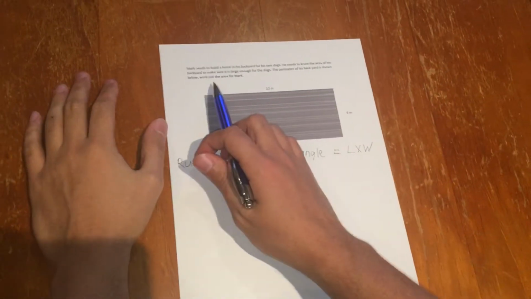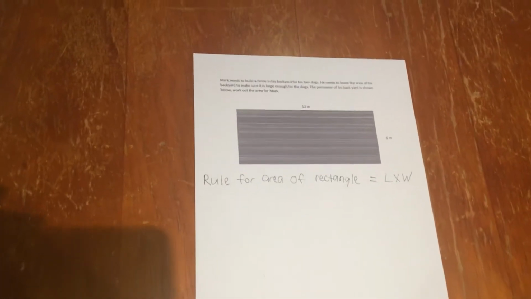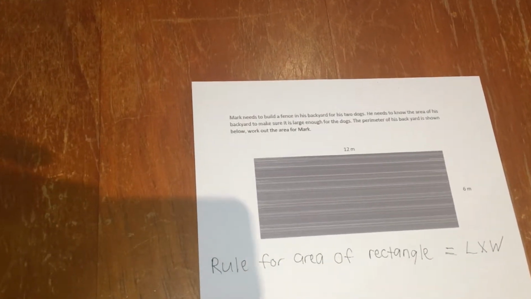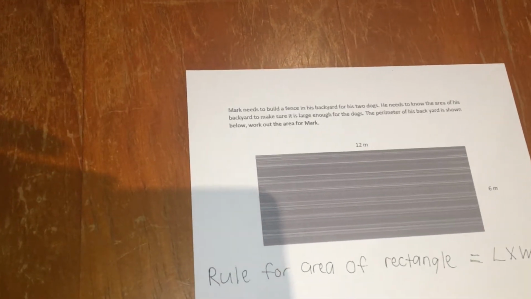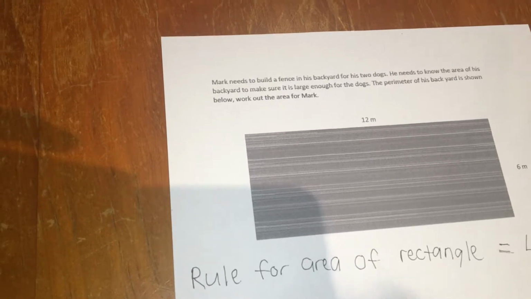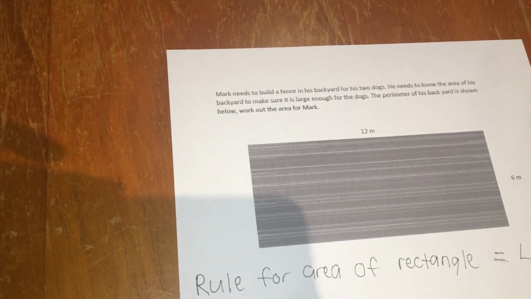Now our question reads, Mark needs to build a fence in his backyard for his two dogs. He needs to know the area of his backyard to make sure it is large enough for the dogs. The perimeter of his backyard is shown below. Work out the area for Mark.